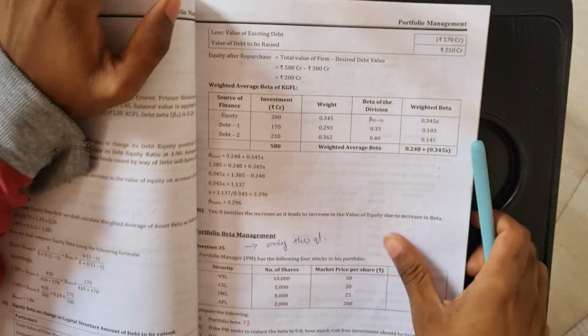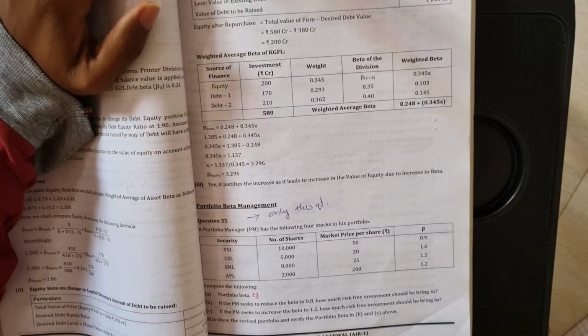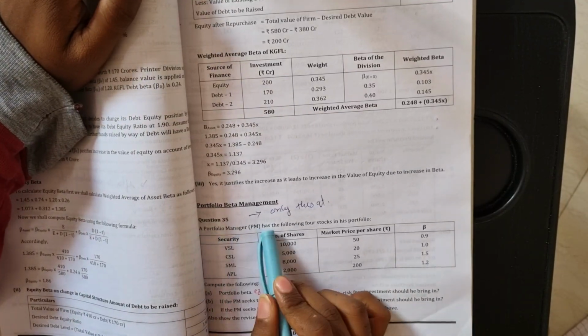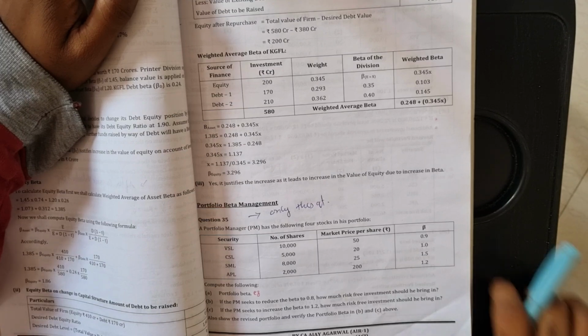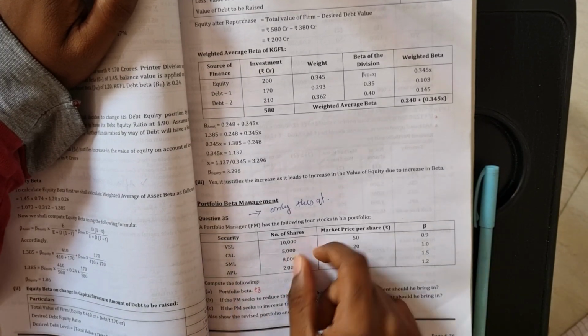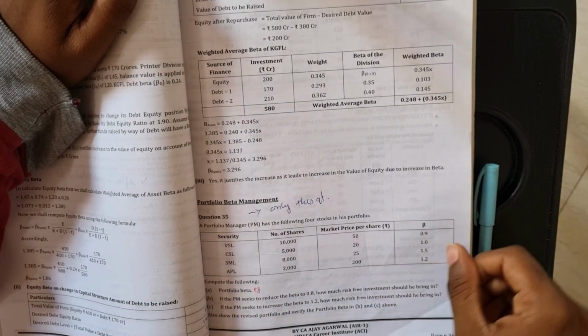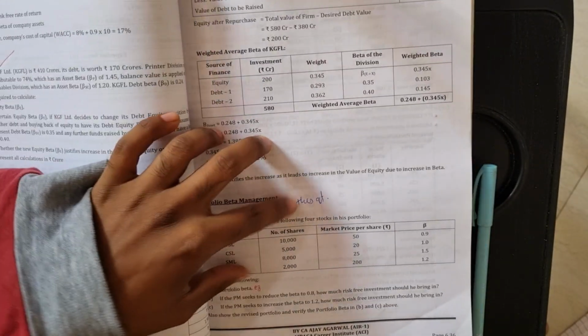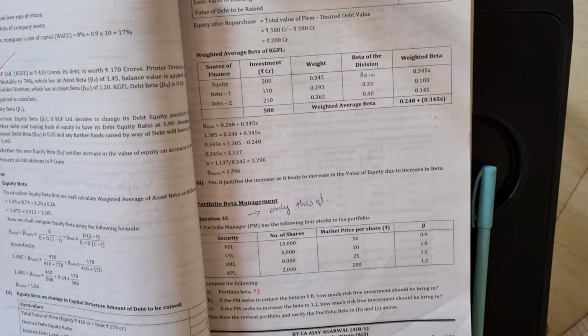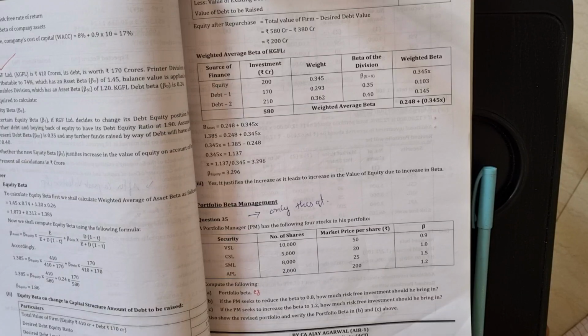So question number 25 we are going to solve. Portfolio manager PM has the following 4 stocks in his portfolio. Number of shares is given, market price is given, beta of the security is given. What they have asked is to compute the portfolio beta. So how will you calculate portfolio beta?